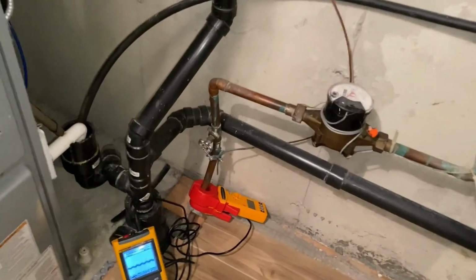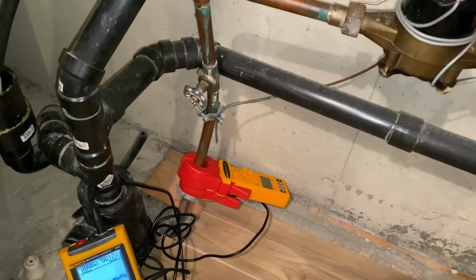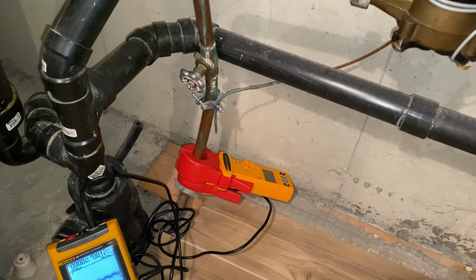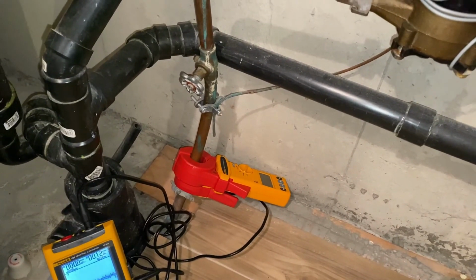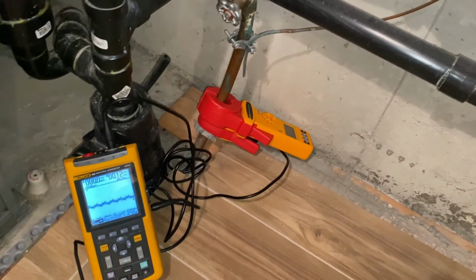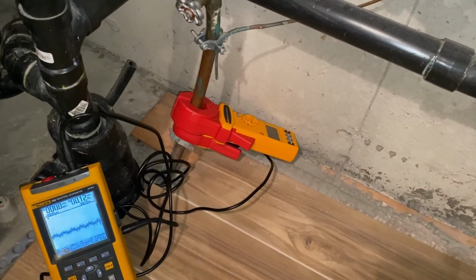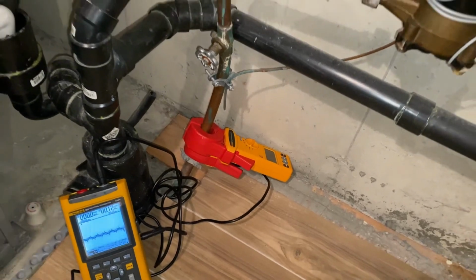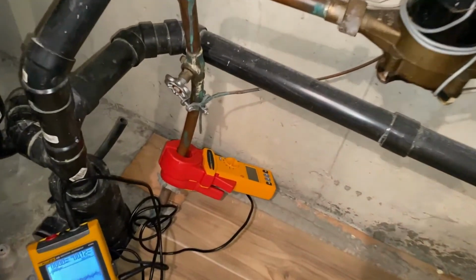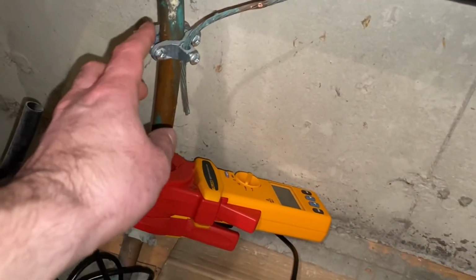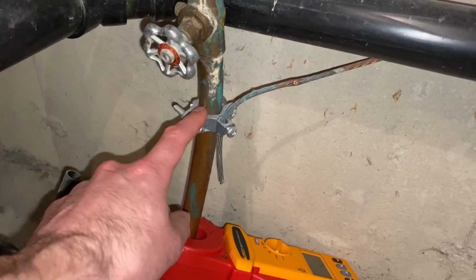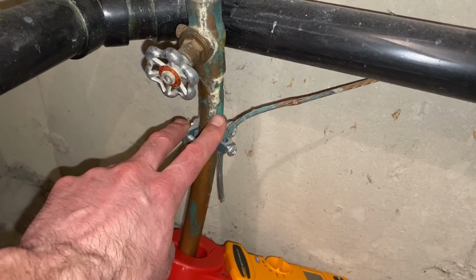You can see down at the bottom here, this is where my cold water comes out of the ground, out of the floor here. And I'm taking my measurements. You can see I've got 2 clamp meters here, and I'm measuring about 6-8 inches from the floor. Right above those 2 clamps, this is the clamp that goes to the cold water pipe.